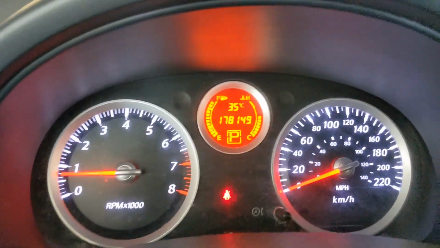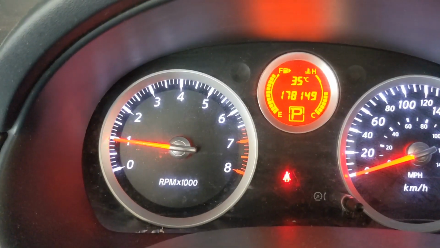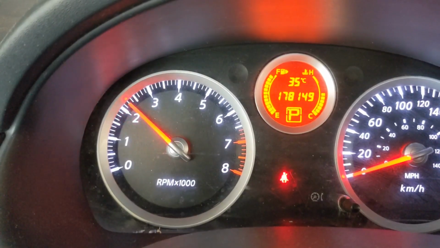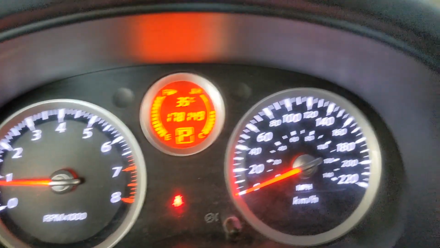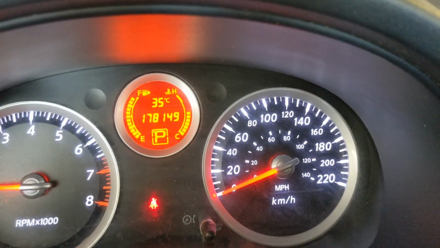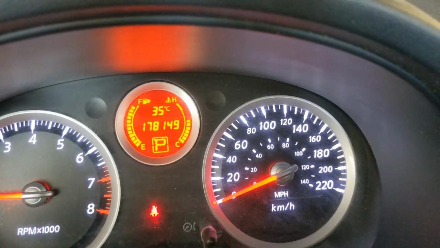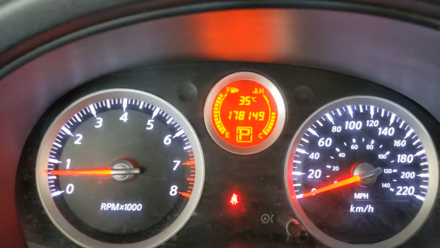So on your left is your RPM meter. When you rev your engine, it goes up like this, so make sure it doesn't go very far up, okay? On your right hand side is your speedometer. So when you start driving, the pin starts going up. Simple and common in almost all vehicles.